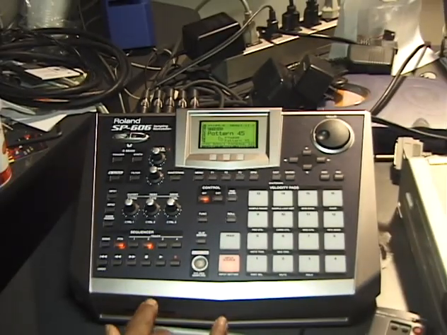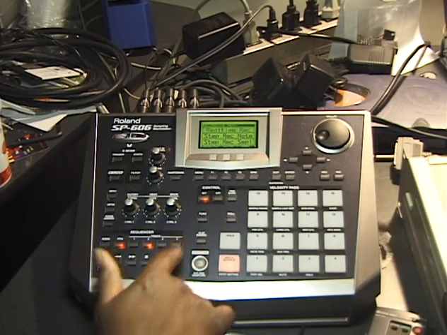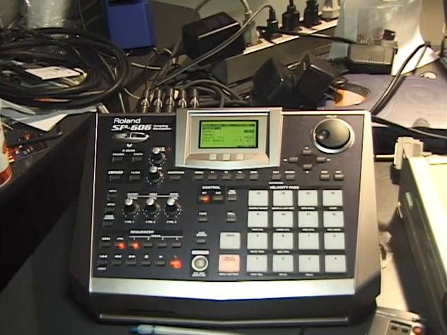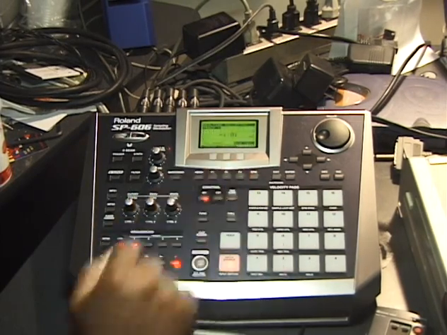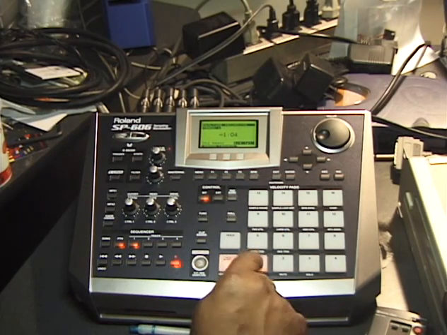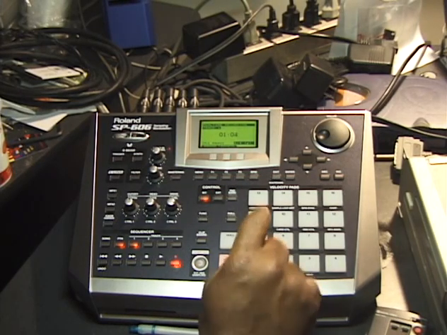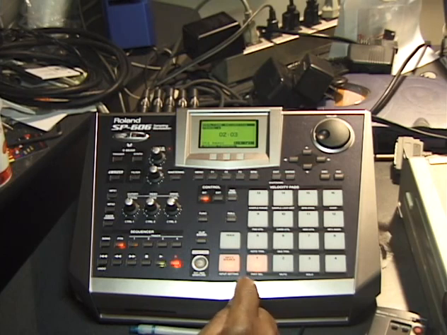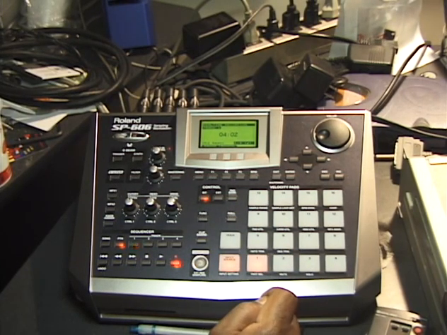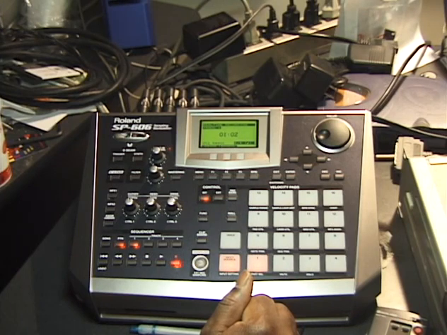All right, here we go now. We'll press record. We're going to press here, real-time record. We'll press start. 2, 3, 4. That's too fast. See what happens? It put it right where it's supposed to be at.